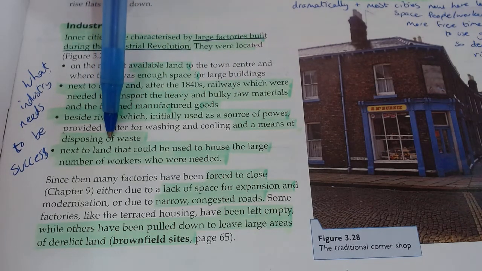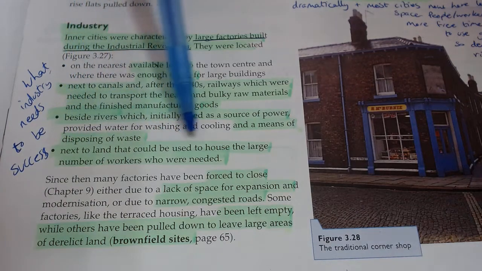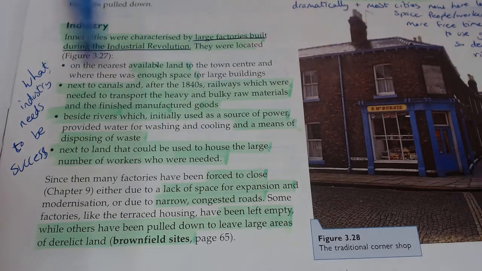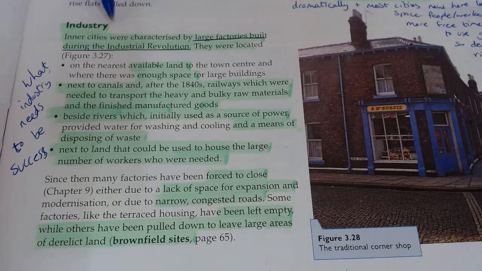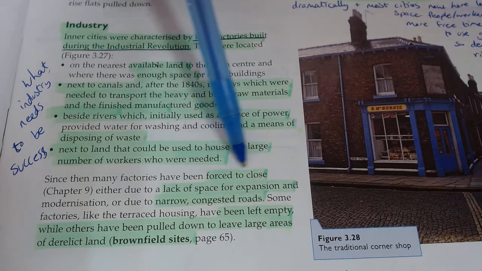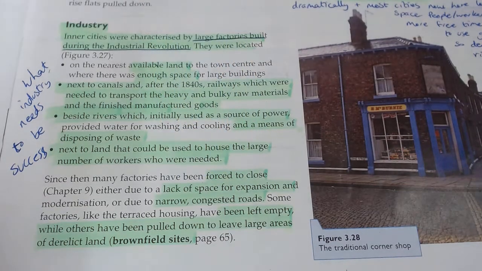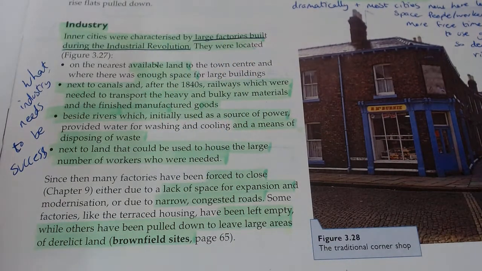They used to just pump all their chemicals out there. And again, they needed to be next to land that could house lots of workers. So that's how our cities developed. It all started with industry, and then the people flocked there. Now, in recent times, many have been forced to close. Okay, there's a lack of space for expansion. So they've opened their factory, but then put loads of buildings right around it. So there's no room to expand.